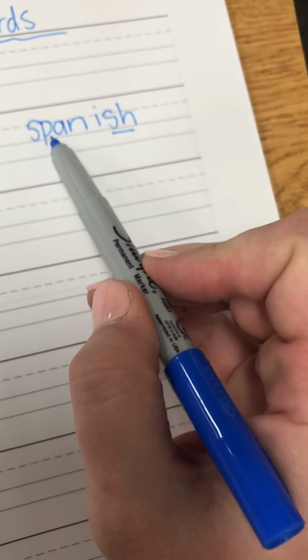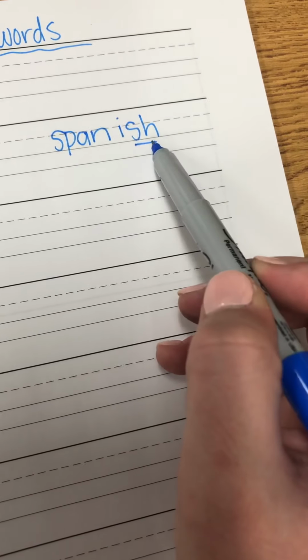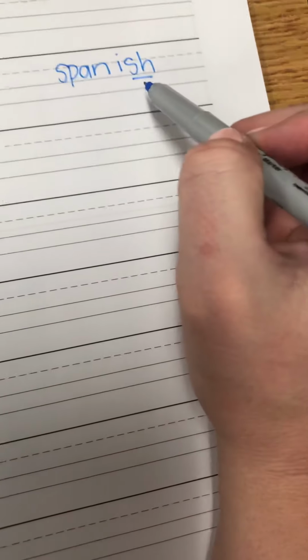Spanish is a real word. Okay? So if you saw this word in a book and you didn't know what it says, you break it up into syllables or into chunks. Sp and ish. Spanish. So it's important for you to be able to read those nonsense words like ish to help you piece together bigger words so that you can read them.